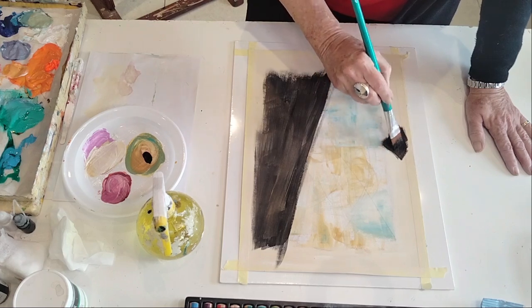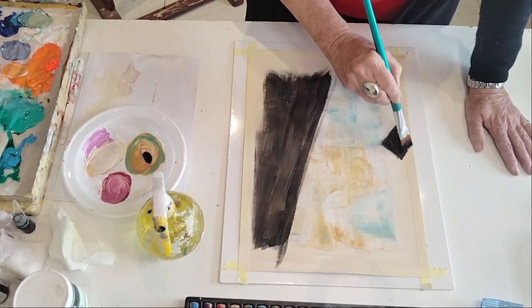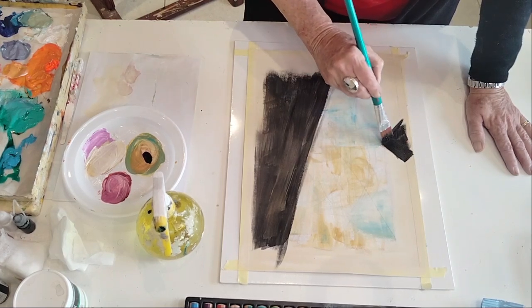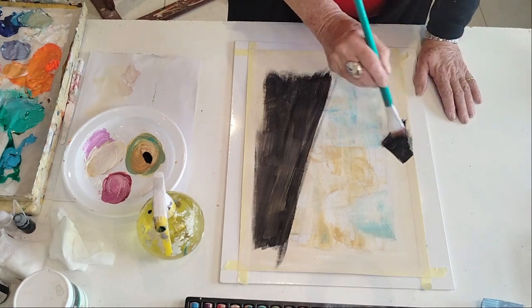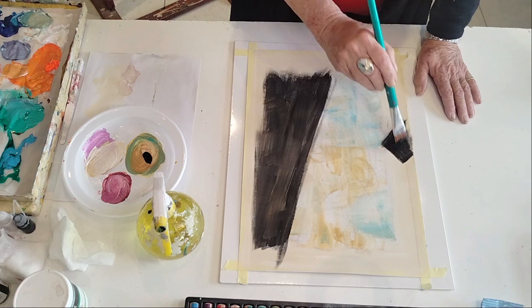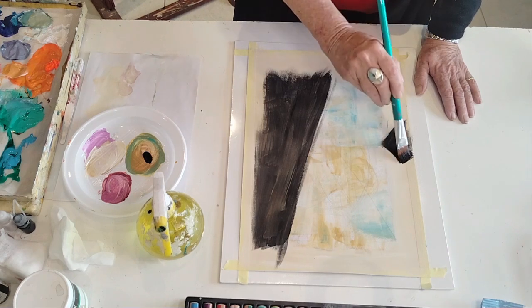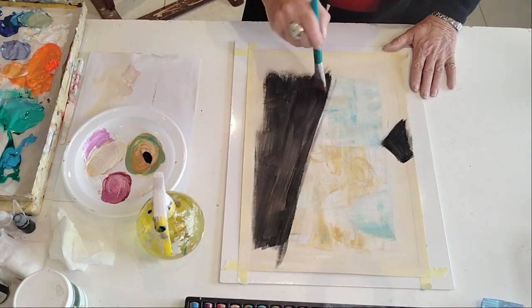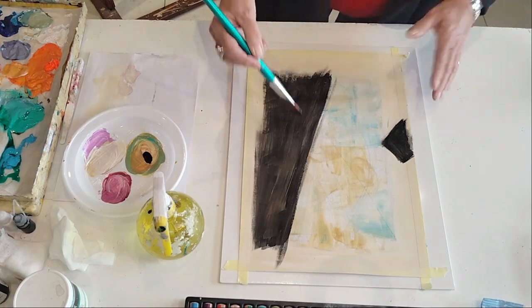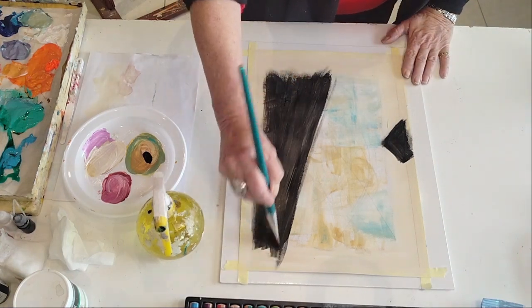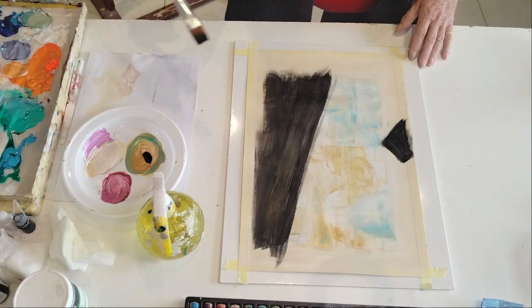So it's got some relationship, and it's the same color. I'm making this smaller shape here so it has a balance. And this is only just to start with, but it's a good beginning to think about that when you've got the colour on the brush.